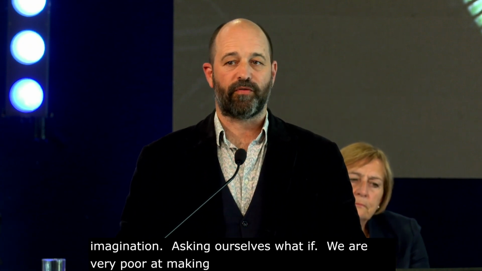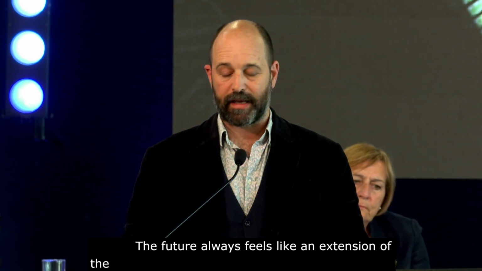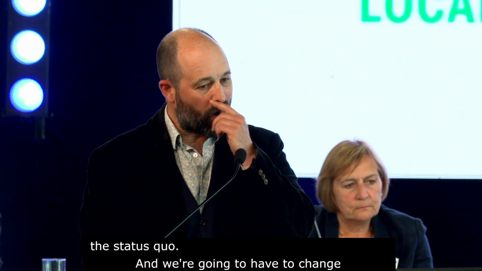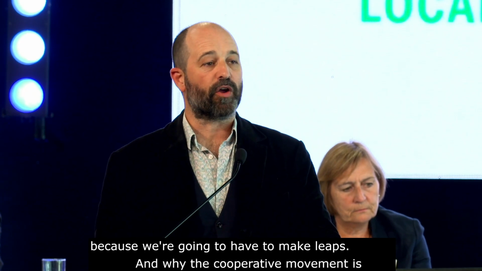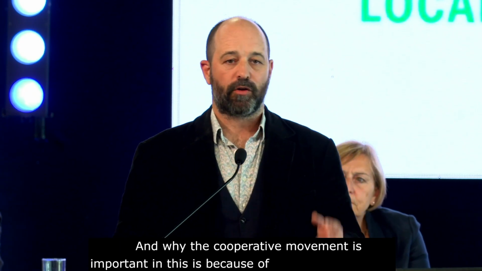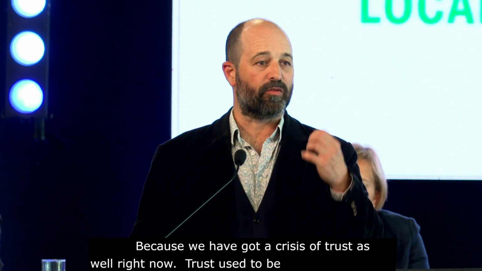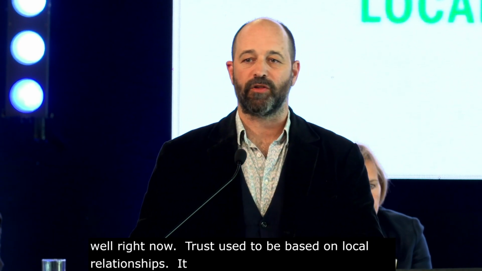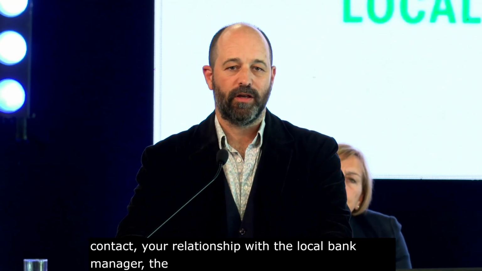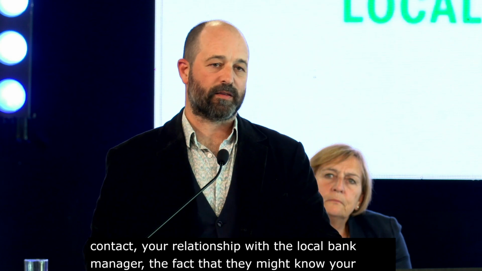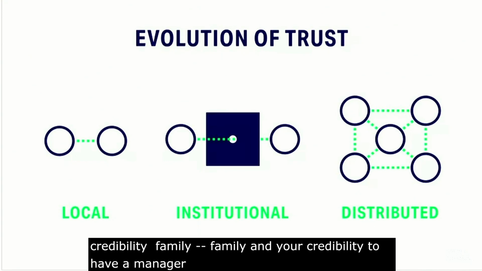The future always feels like an extension of the status quo. And we're going to have to change that because we're going to have to make leaps. And why the cooperative movement is important in this is because of trust. Because we've got a crisis of trust as well right now. Trust used to be based on local relationships. It used to be handshakes and eye contact, your relationship with the local bank manager, the fact that they might know your family and the credibility you might bring to have a mortgage, best represented now by computer says no type of thinking. Because that trust was then replaced by institutions.